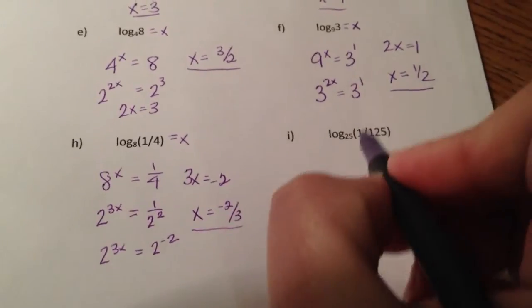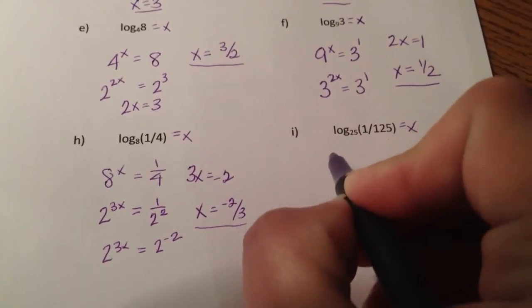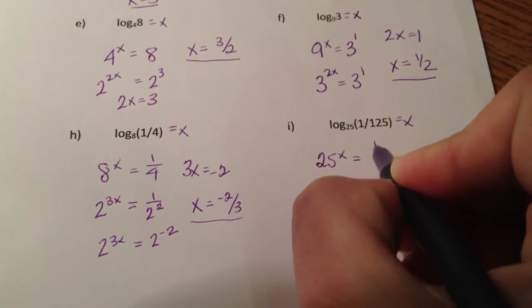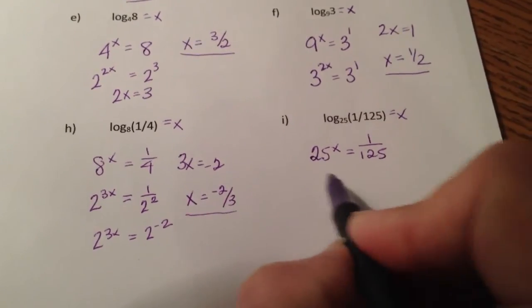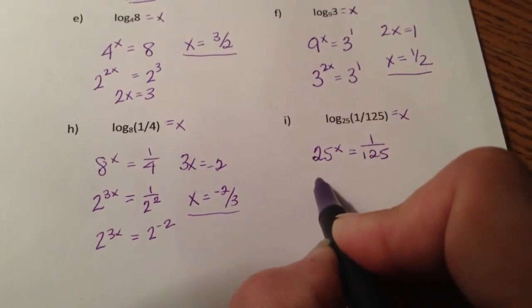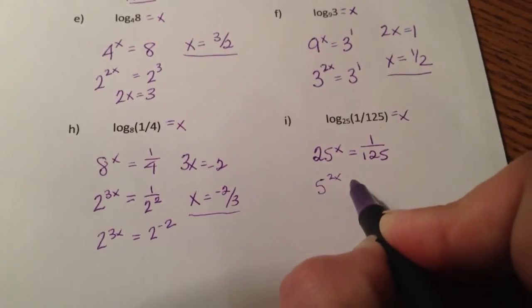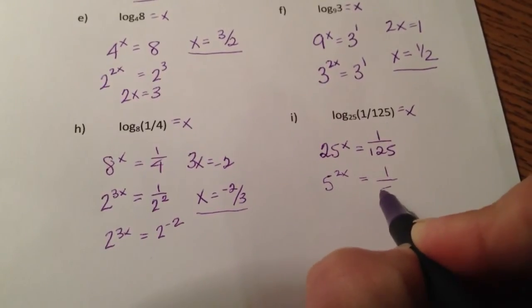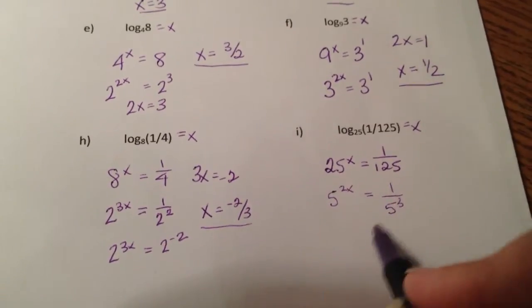All right, and one last example. Again, I'm going to set it equal to x. My base is 25 to the x power is equal to 1/125. So I need to have a common base. I can rewrite 25 as 5 squared. I can rewrite 125 as 5 to the third power.